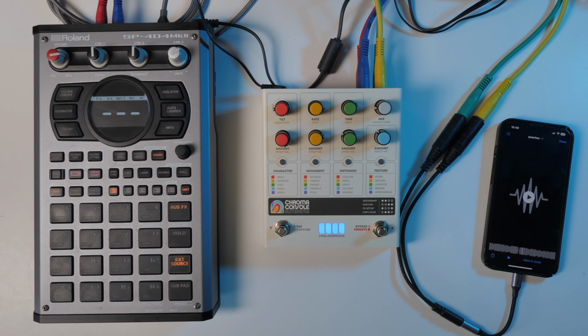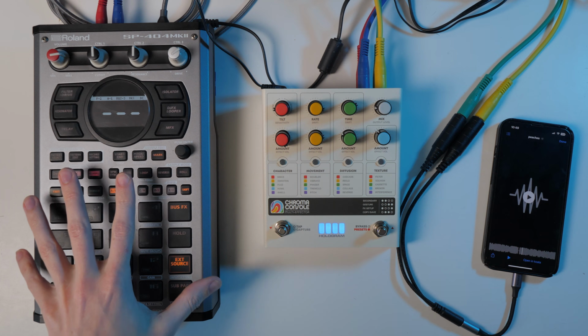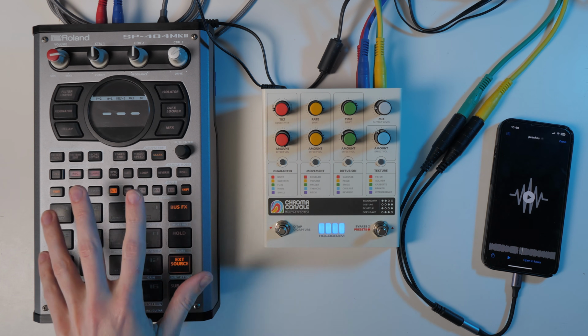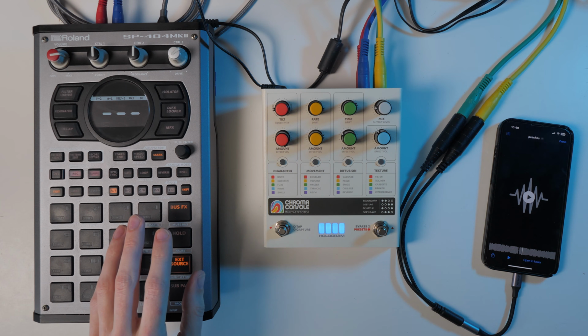Today, as you can see, I have a number of different items on the table and I'll explain exactly what they are and why they're here. So we have the SP404 Mark II, something that you're all very familiar with. That's actually really just acting as an audio interface. I may use it for some effects later on in the video, we'll see.